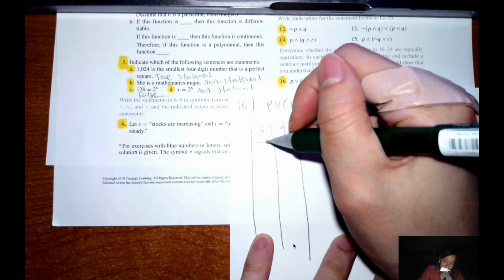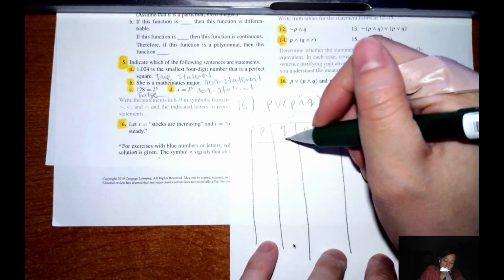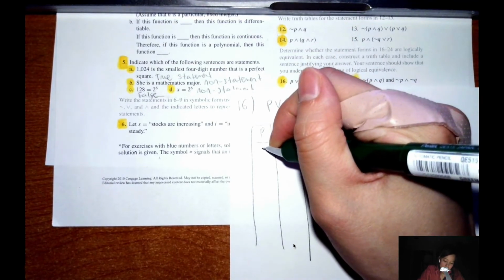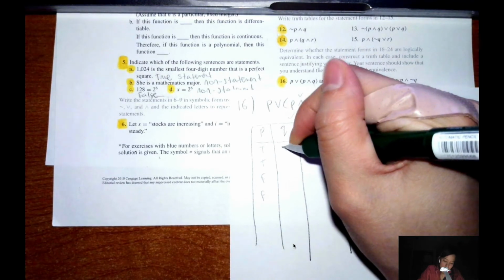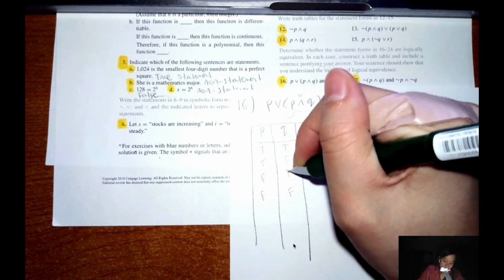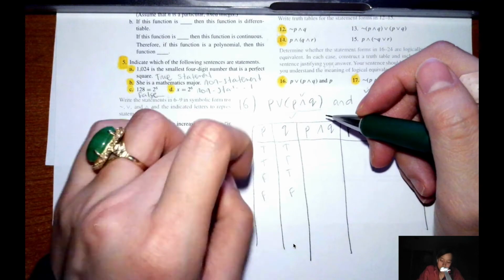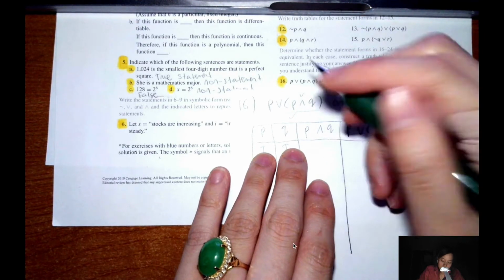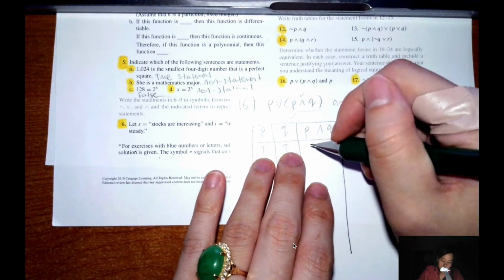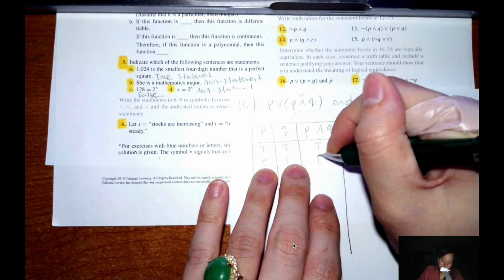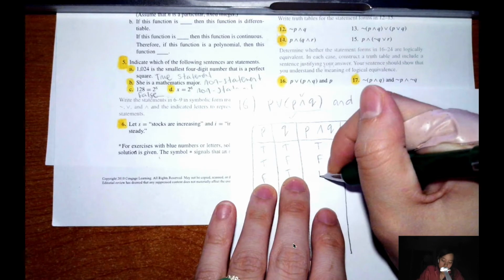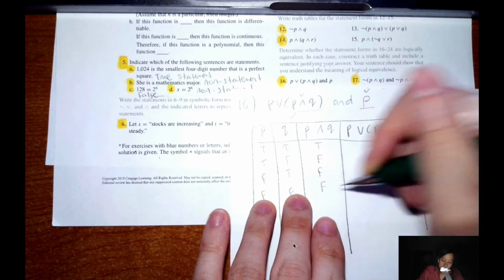There are only two variables, so we're just going to do true, true, false, false, and then alternate true, false, true, false. Then we have to compare. P and Q is: true and true, true; true and false, false; false and true, false; false and false, false.